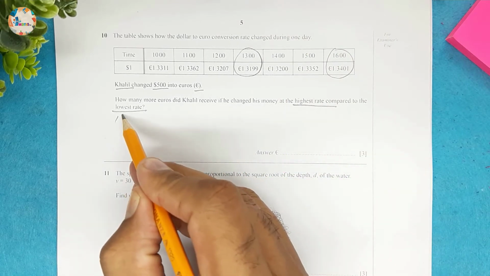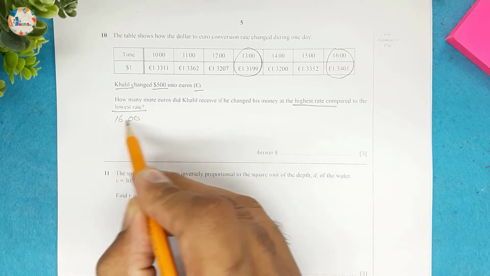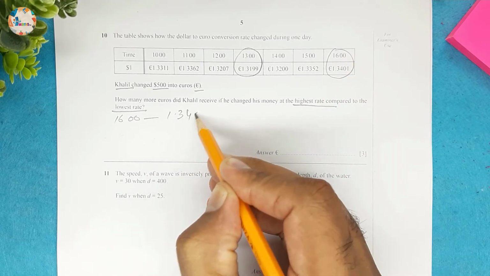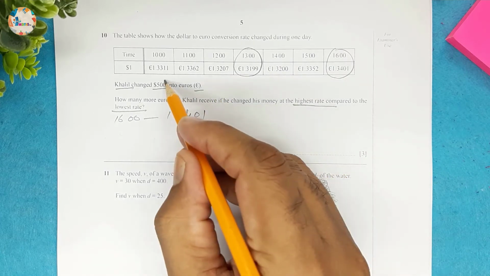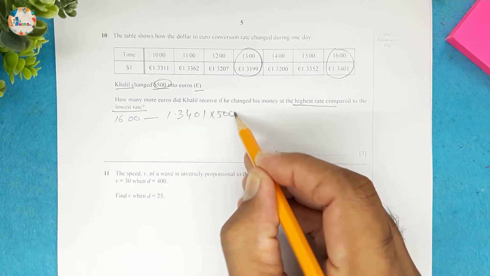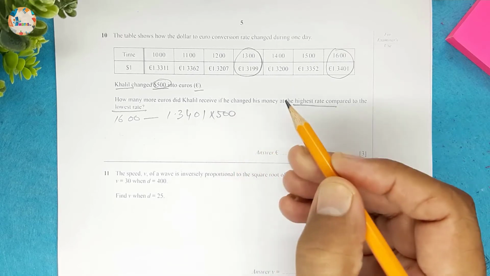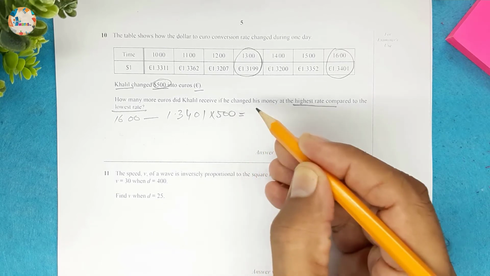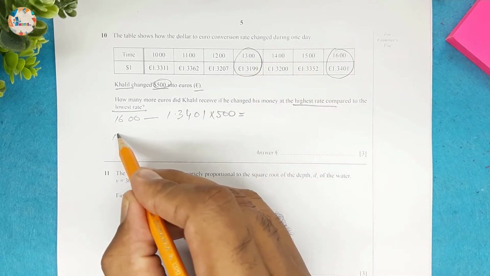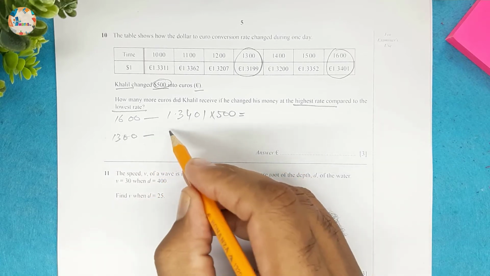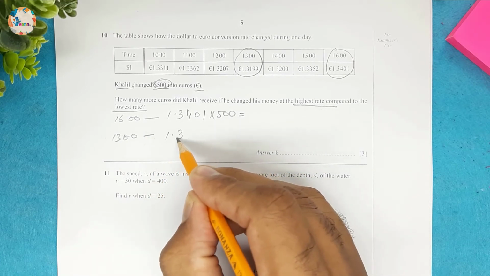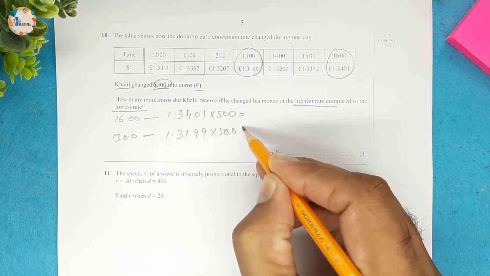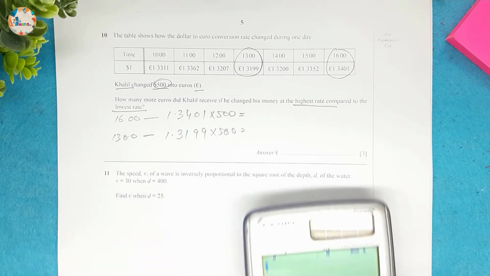So what we can do, we can take 1600. At this time, the rate is 1.3401, and this is multiplied by 500 to convert these dollars to euros. And the second one is time 1300 and the conversion rate is 1.3199, and this will also be multiplied by 500. So for these two conversions we will check.